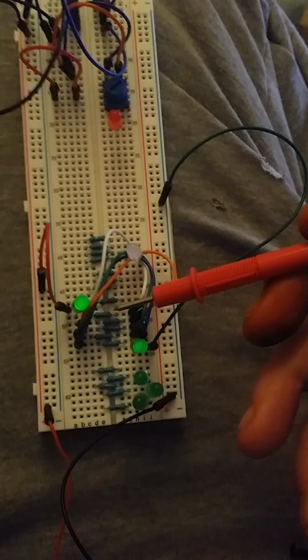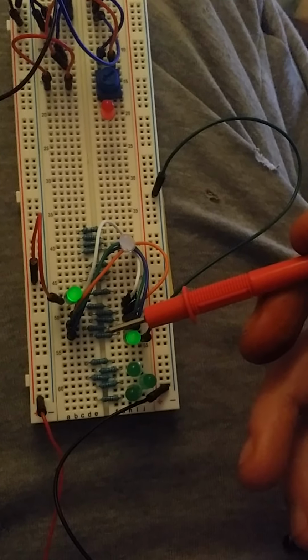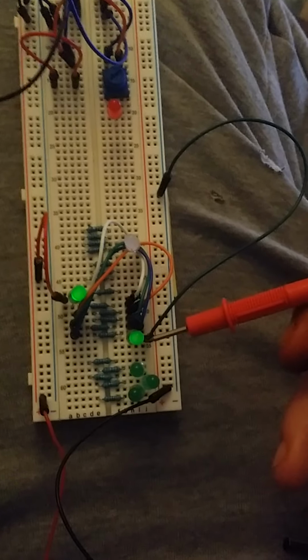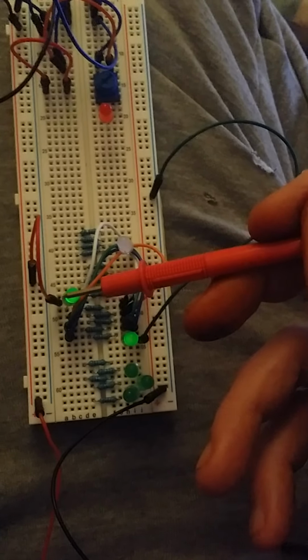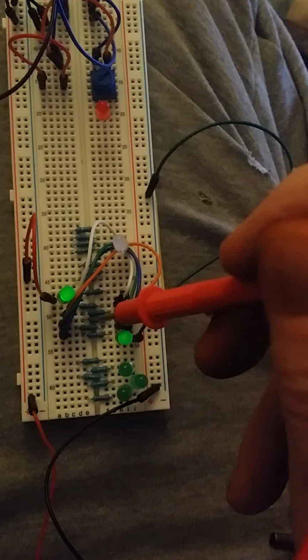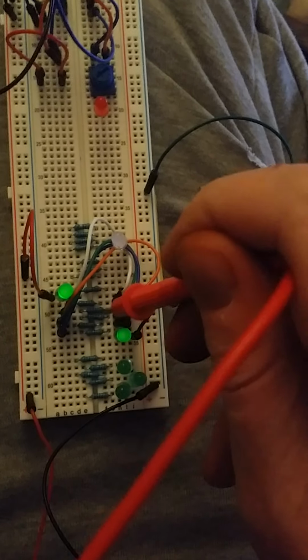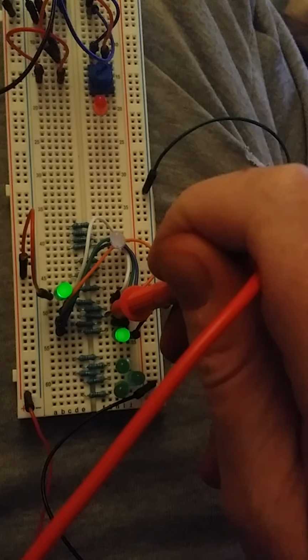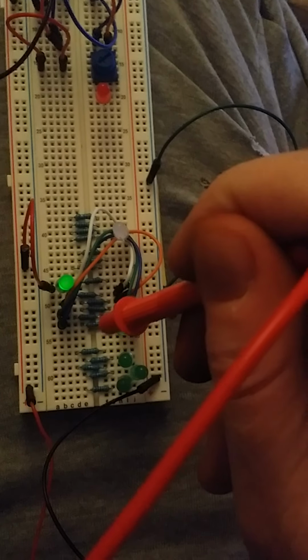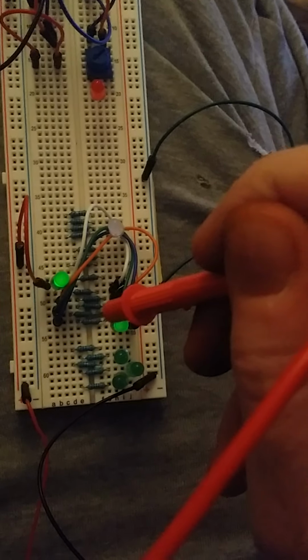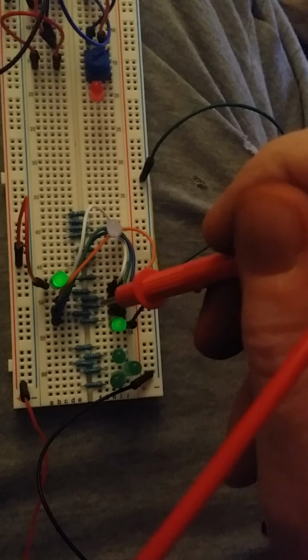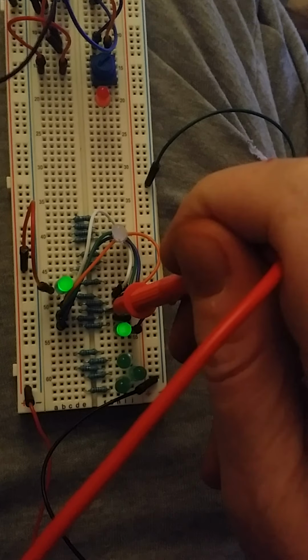5 volts is the potential difference between the negative and the positive. And if I do the middle one, 1, 2, 3, 1, 2, 3, that's 6. How do you get that out of 5? Oh, would you believe it?